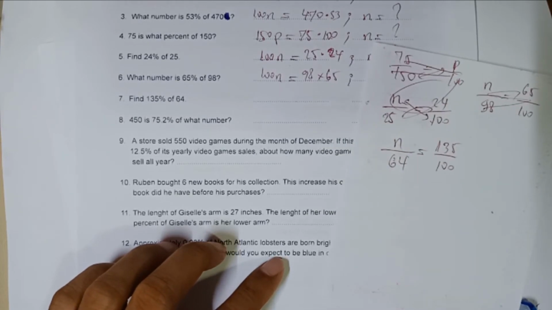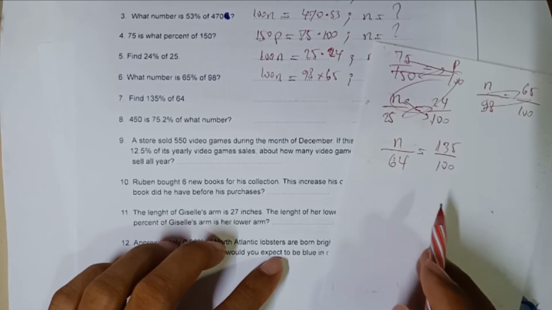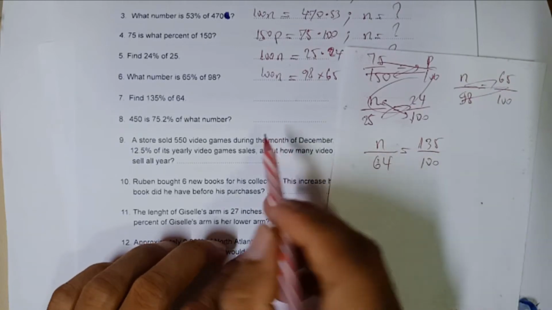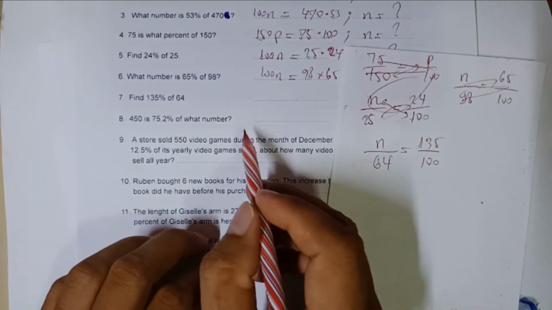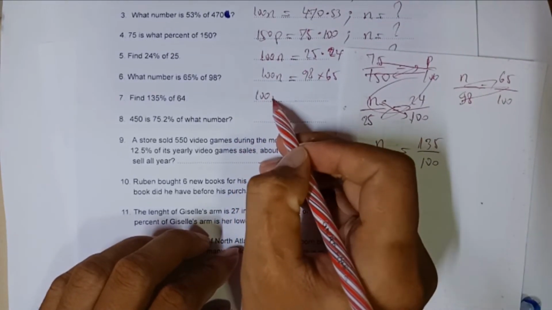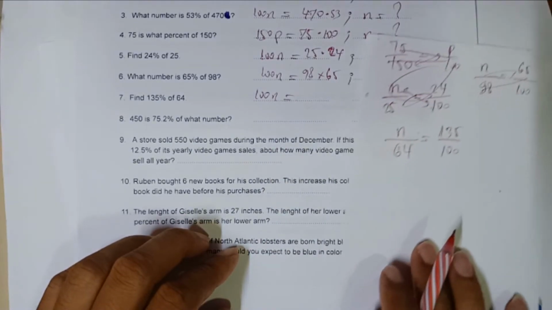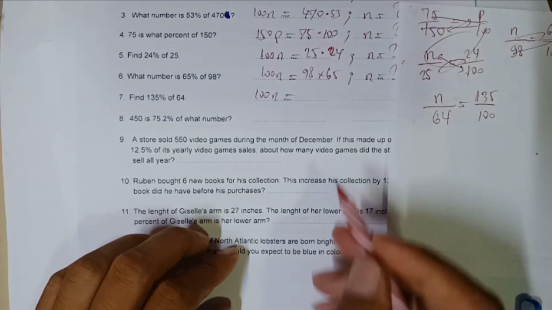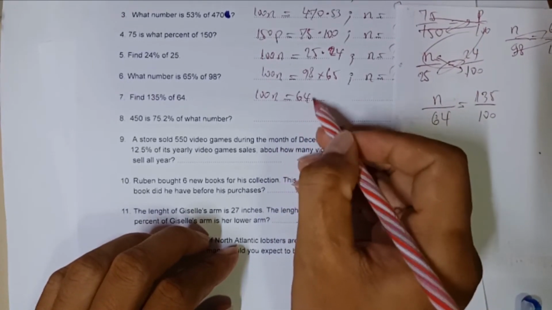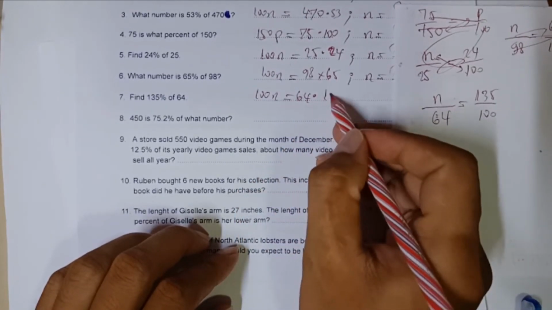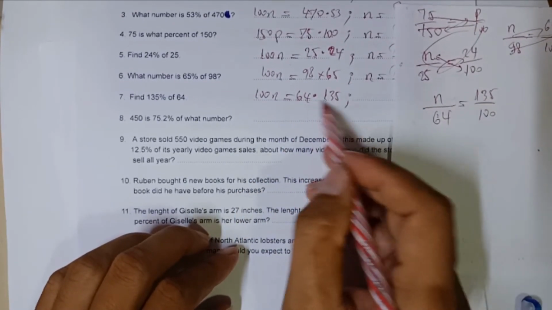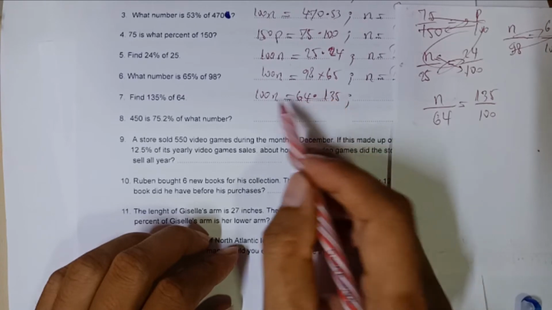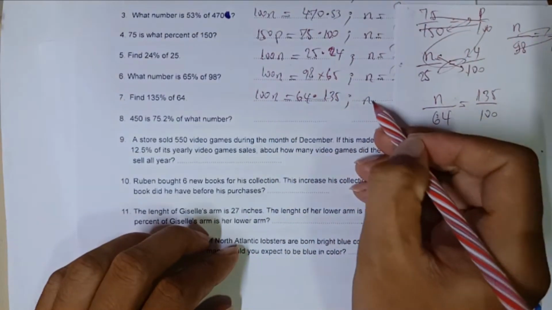So to write this into an equation, you will have 100n is equal to 64 multiplied by 135. Once you multiply this together, you divide by 100, you have your answer for n.